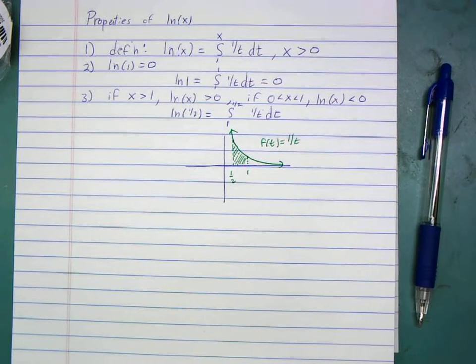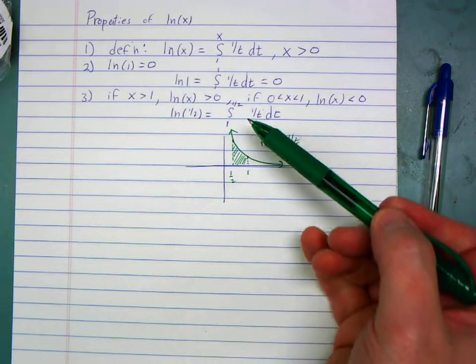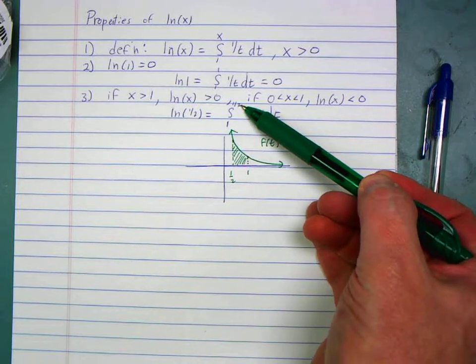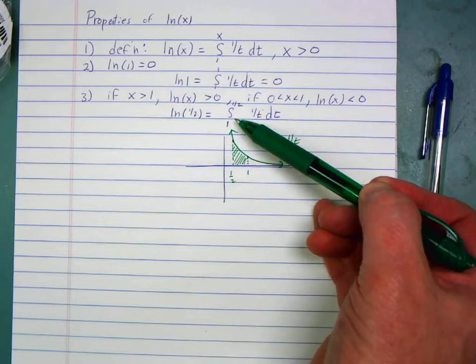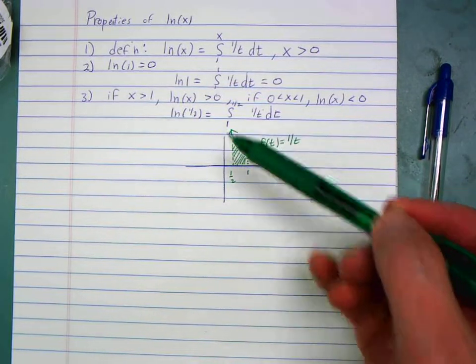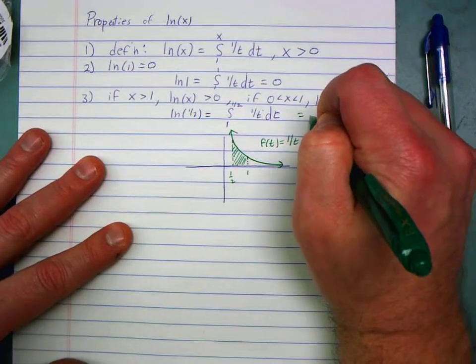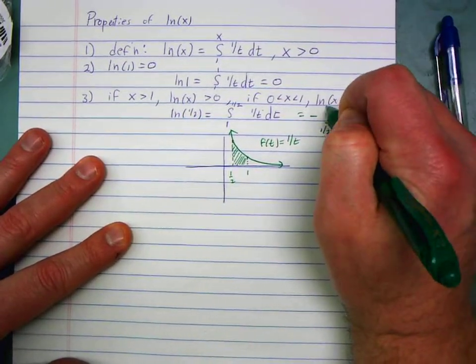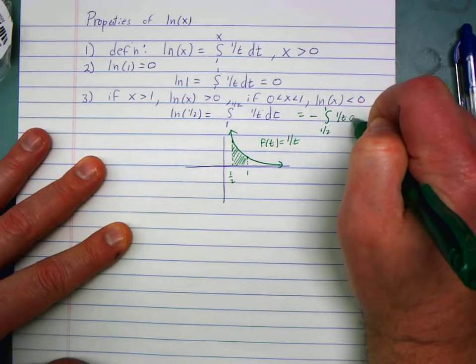But I said the answer was supposed to be negative. Doesn't that area look positive? I'm going from 1 to 1/2. I'm going backward, aren't I? Notice I have the big number on bottom and the small number on top. And we had a rule about that in Calc 1. Usually we want the little number on bottom and the big number on top. What was the rule about switching the numbers? It makes it negative. So this is negative the integral from 1/2 to 1 of 1 over t dt.